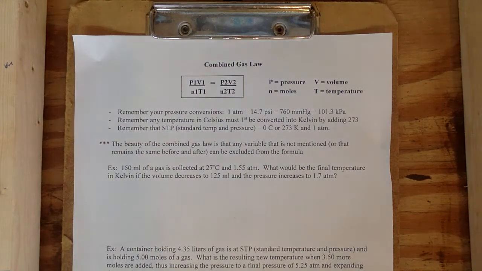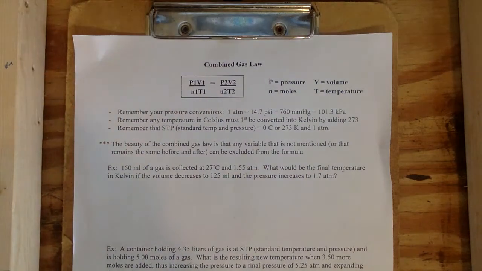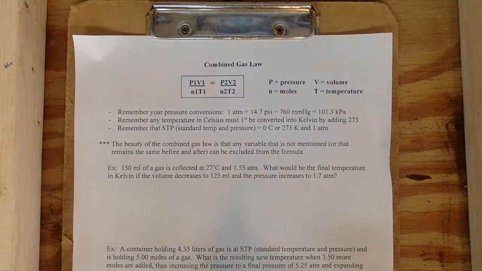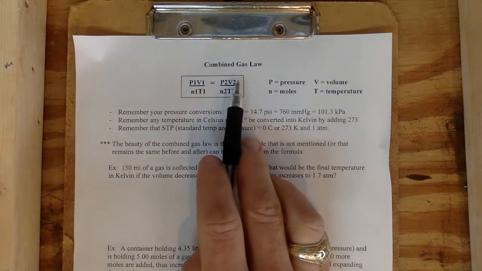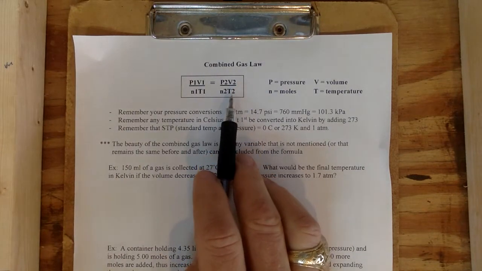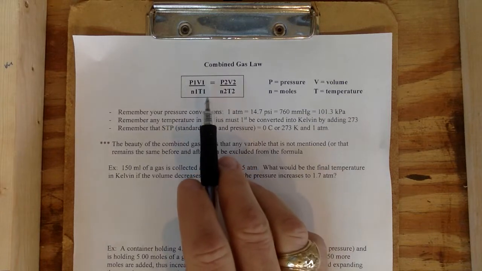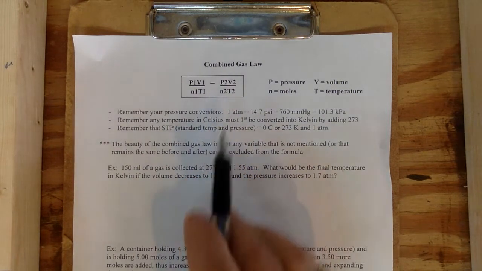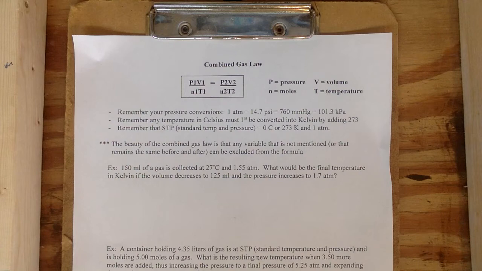Going to be talking about the combined gas law. From its name and looking at the formula, you can tell that the combined gas law pretty much combines three different formulas so far. It combines Boyle's law, Charles' law, Gay-Lussac's law, and then there's another law that we didn't cover called Avogadro's law, and it puts them all together into the combined gas law.